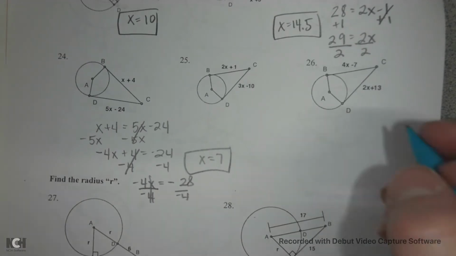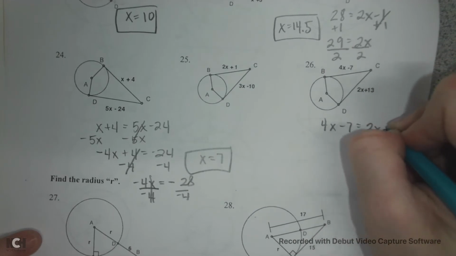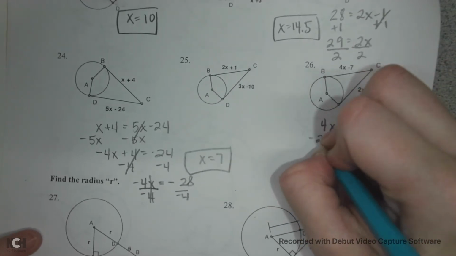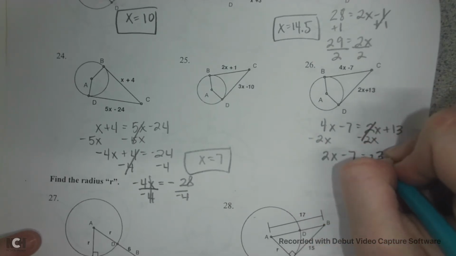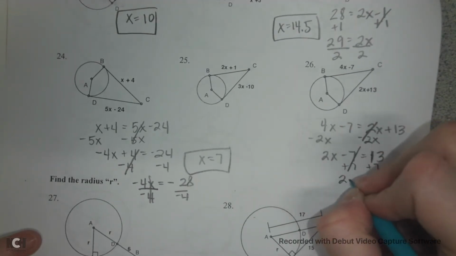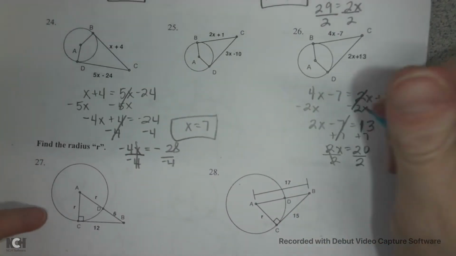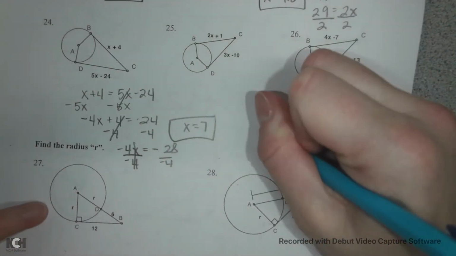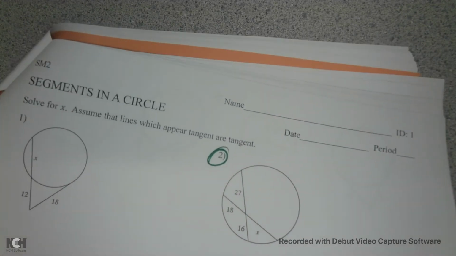One more. Same thing on 26, set these two equal to each other. 4x minus 7 equals 2x plus 13. Subtract 2x on each side. 2x minus 7 equals 13. It's positive, so add 7. 2x equals 20. Divide each side by 2, and x is 10. Okay, so that's how you do those problems. Then you have some problems to do on 43 and 44.